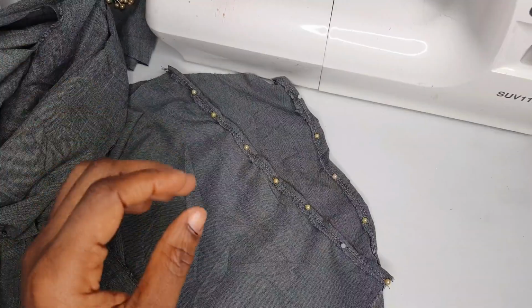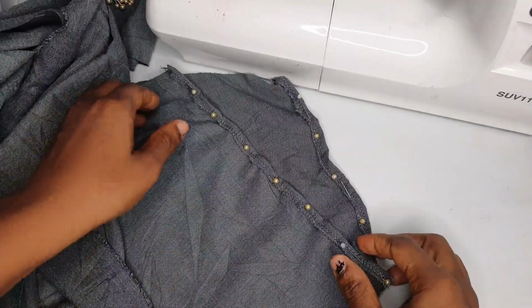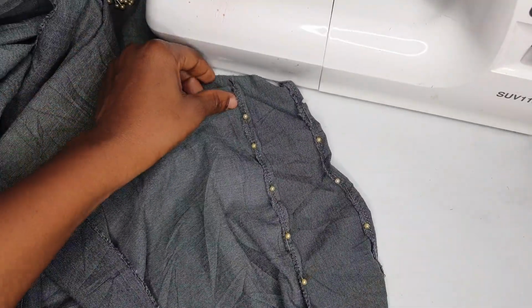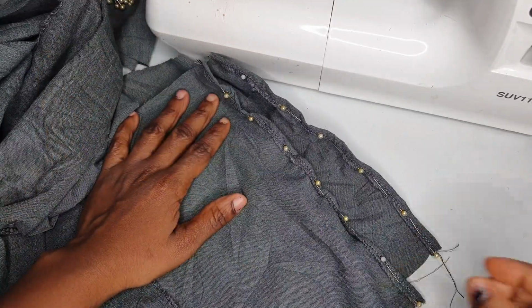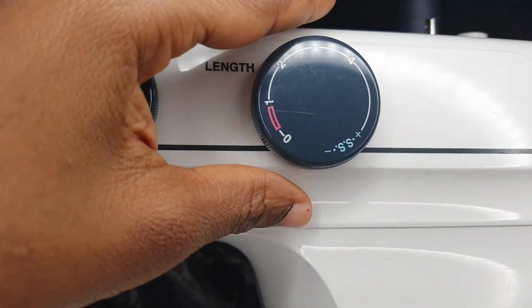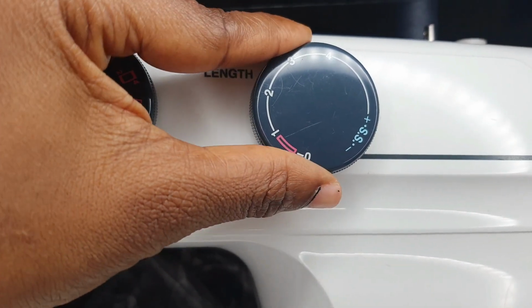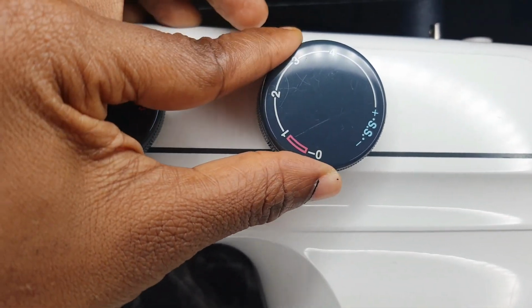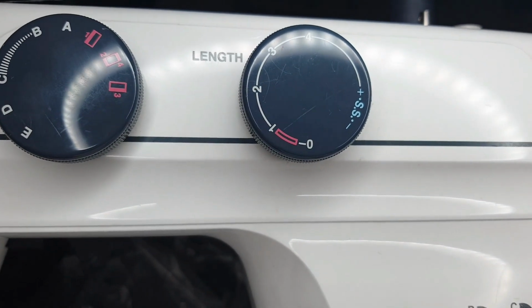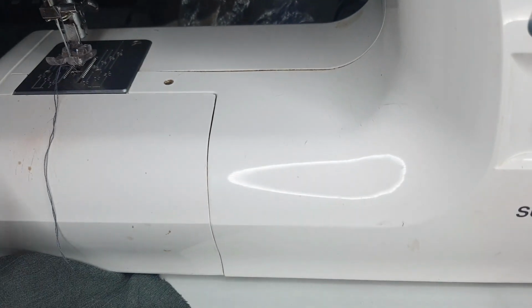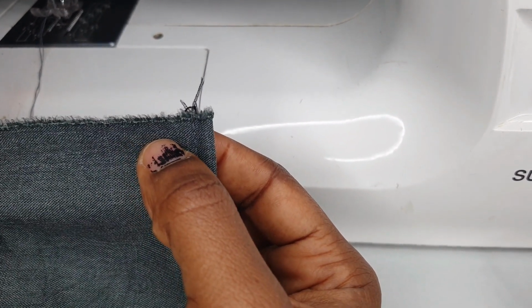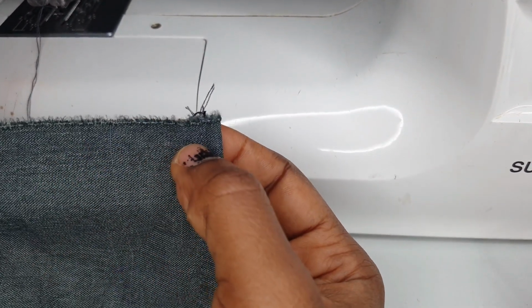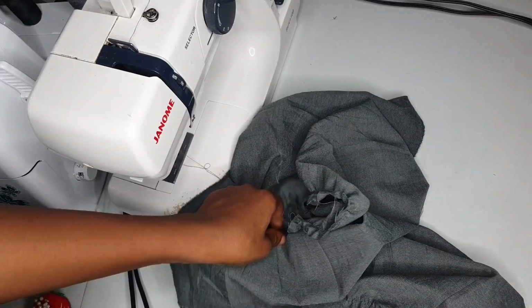Next, I created the ruffle for the bottom of the shirt. So what I did was to lock the 2 edges of the flare, then sew. Then I changed my stitch length to 4 to create a basting stitch at the top of the flare, then drag to create that gathering effect. So if you have a gathering foot, it's really nice. It will make your work very fast.